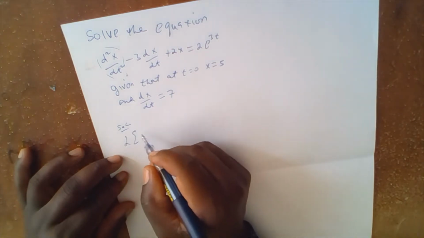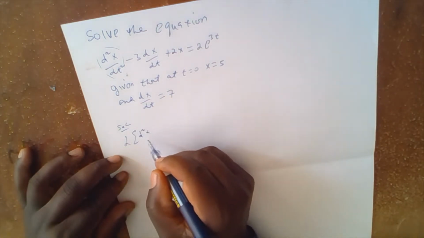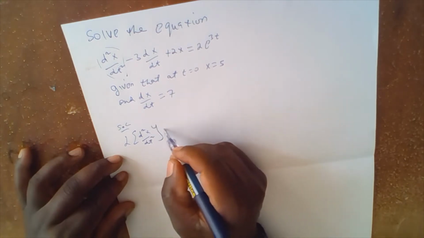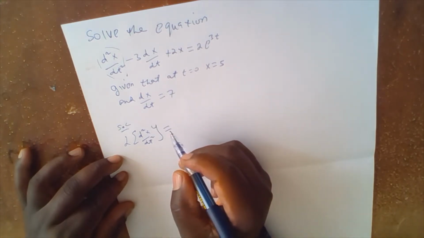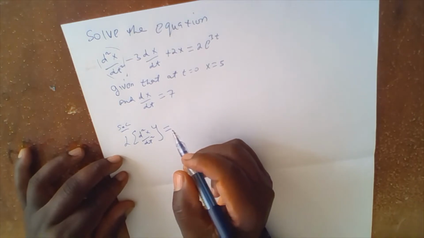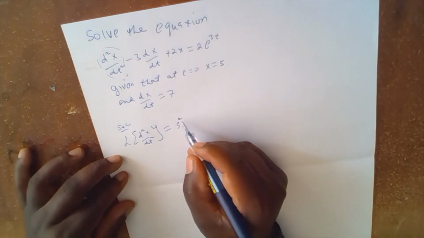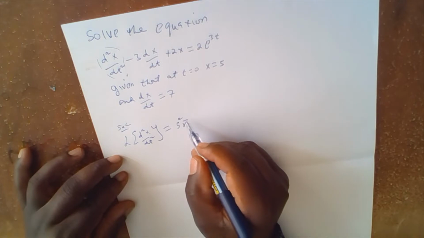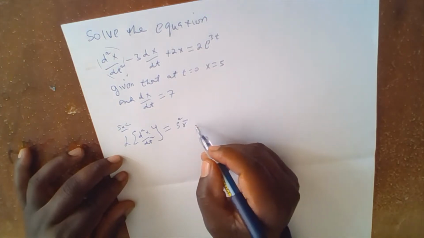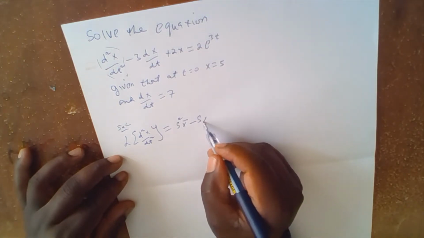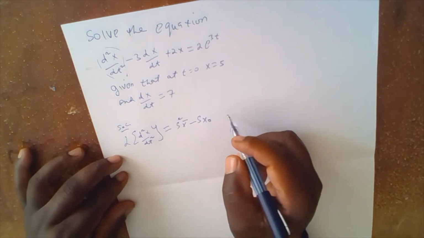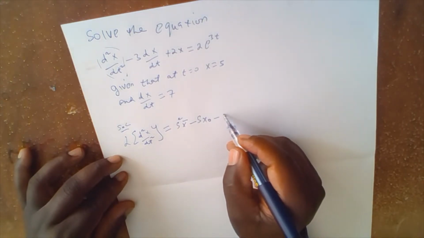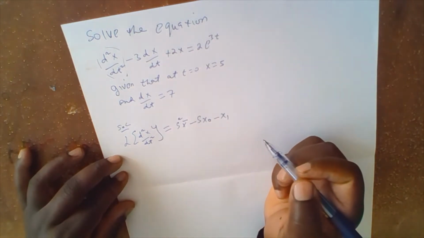The Laplace transform of d²x/dt² equals s² x bar minus s x naught minus x1.